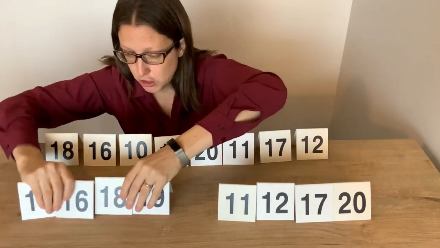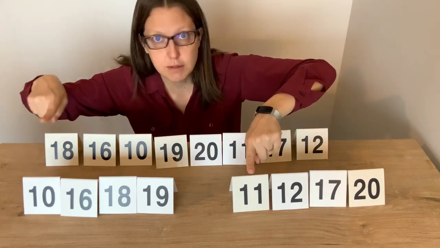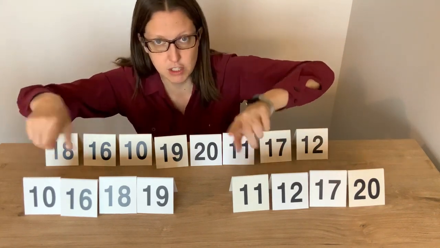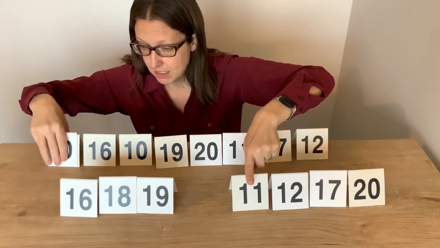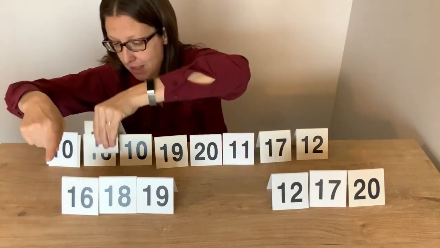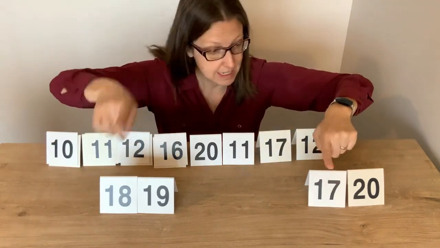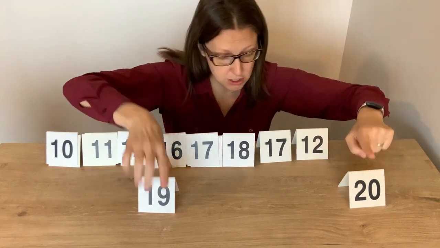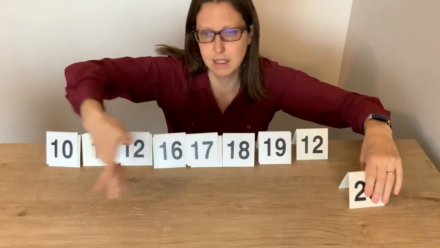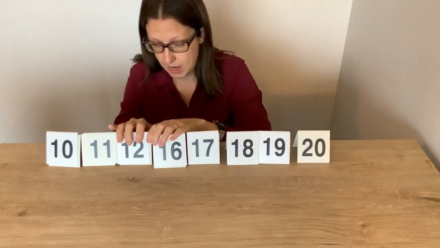And then I'm able to do my merge operation to move things into the right spot. So I had these copies of the array. That's the big idea. Which one's smaller? The 10. Which one's smaller? The 11. The 12. The 16. The 17. The 18. The 19. Oh, none left. The 20. And so we ended up with that sorted array.